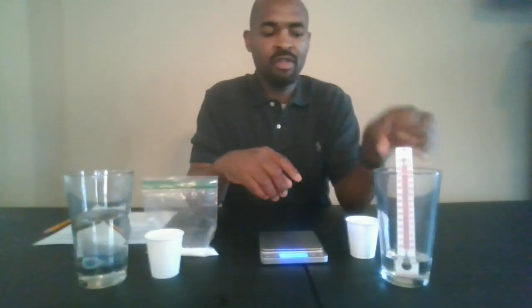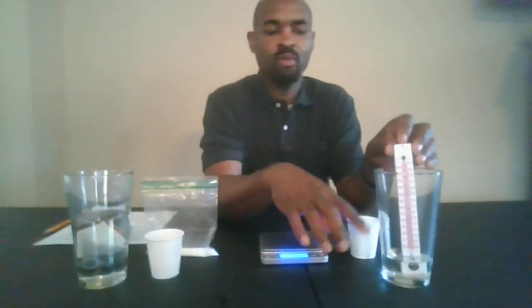So what I've done over here is I've doubled the quantities, so I have 50 milliliters of water in here, so that I can get an accurate measurement so that the water is up above the mercury, and I have 30 grams of calcium chloride in here.